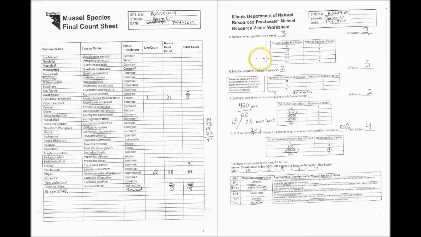It uses 4 different metrics, including the number of extant species, the number of extant intolerant species, the catch per unit effort, and the percent of live species with individuals with low numbers of growth rings to calculate recruitment. How many are reproducing.